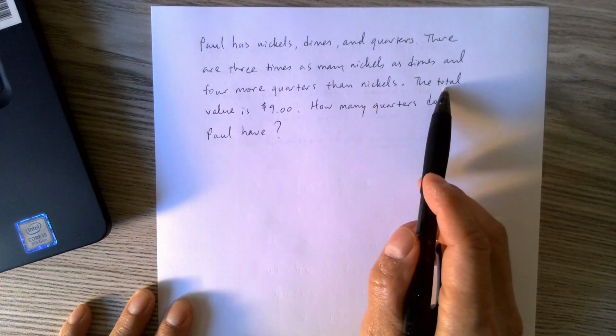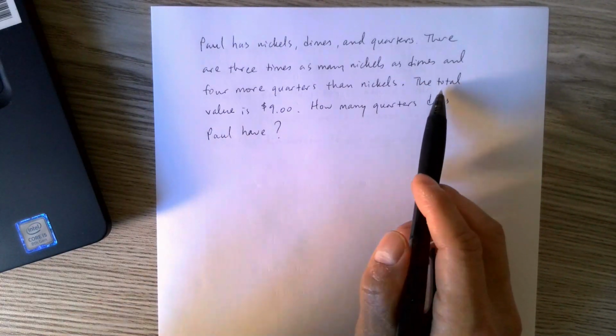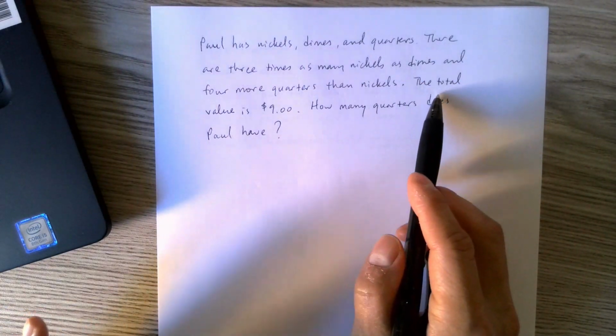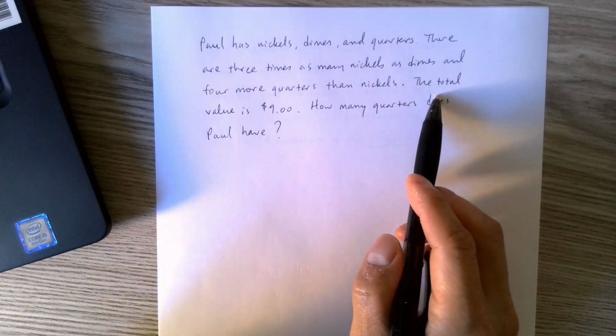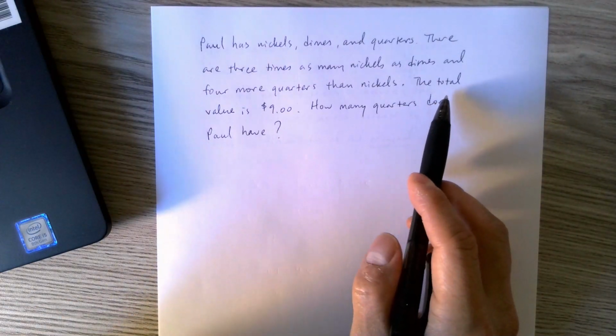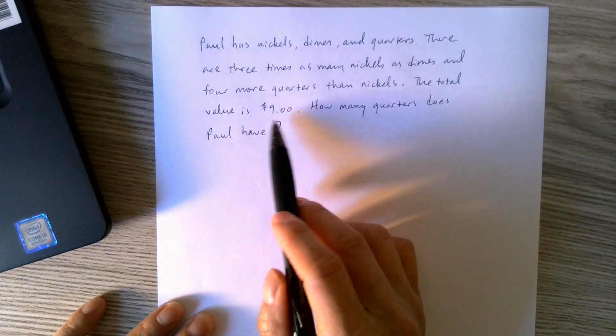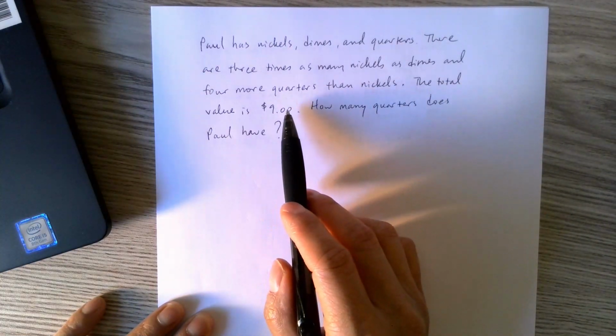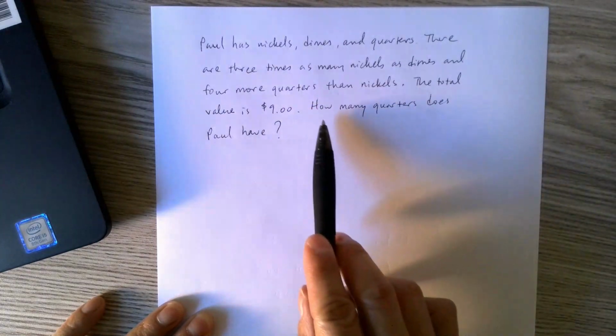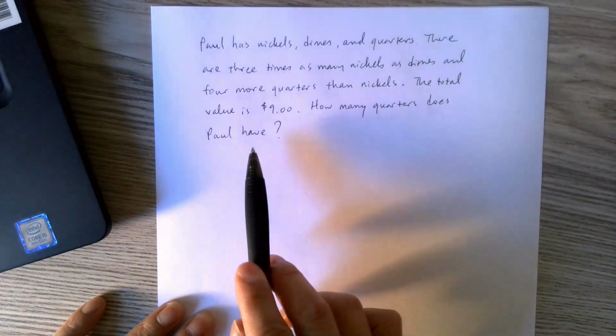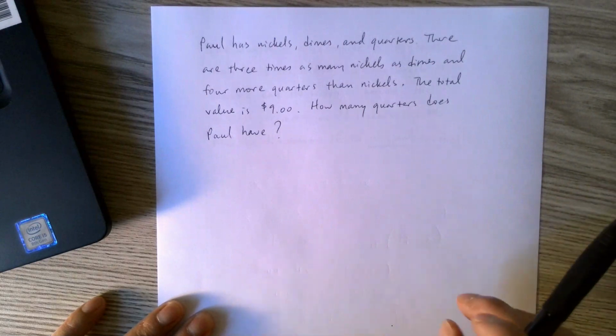Now the next sentence has nothing to do with the number of coins. It just is stating how much money value that he has. The total value is $9. Notice that's given in dollars, not cents. And your job is to find how many quarters Paul has. They only want to know the quarters.